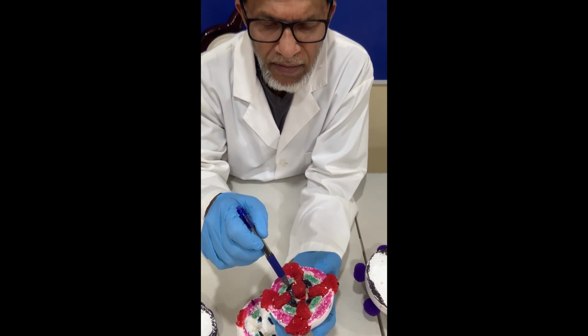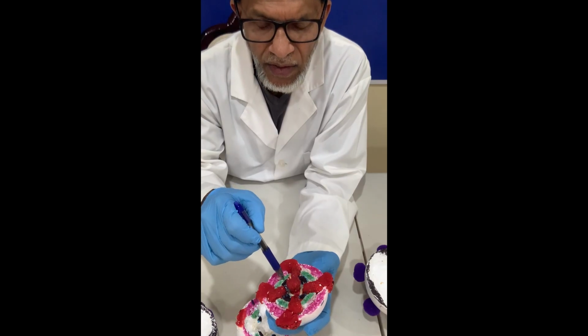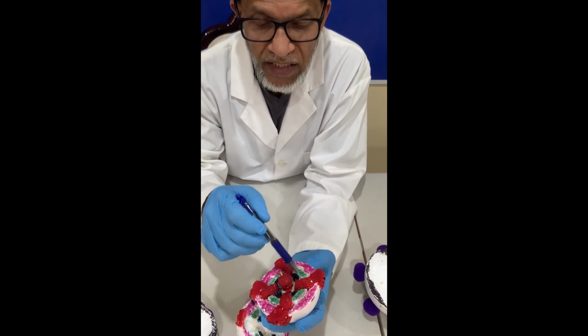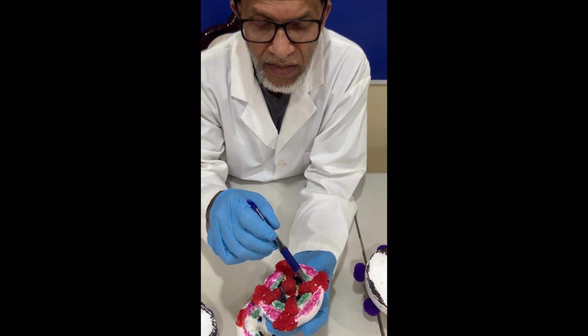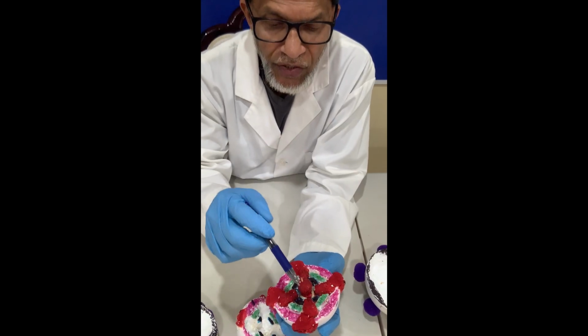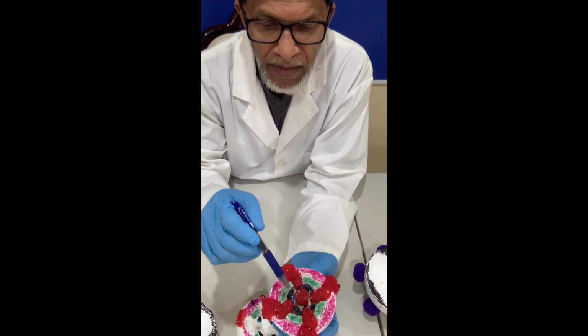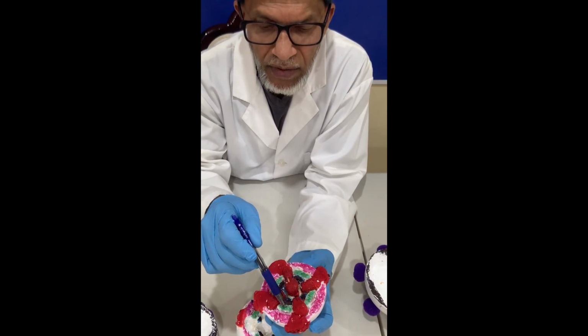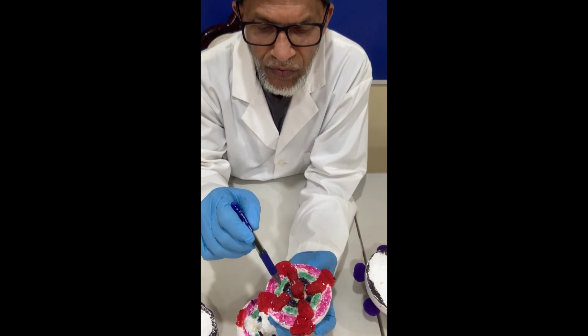Then surrounding that 1s orbital as well as the nucleus is this larger 2s spherical orbital that's shaded in green, and then you have these p orbitals. And I want you to see how they're farther away from the nucleus than this 2s orbital. That is why they have more energy than the 2s orbital.